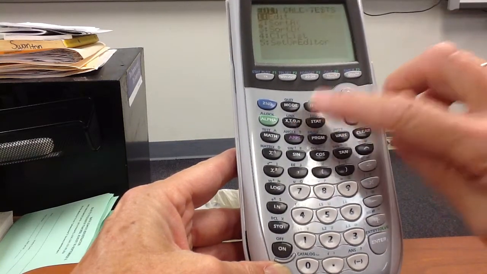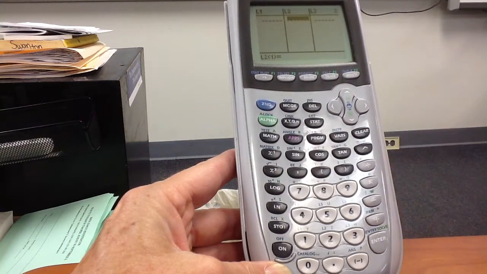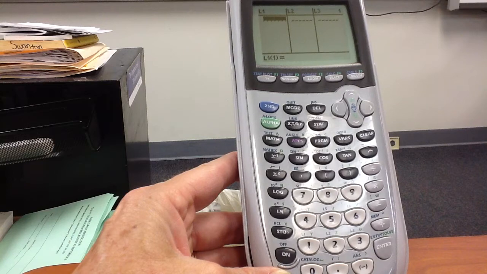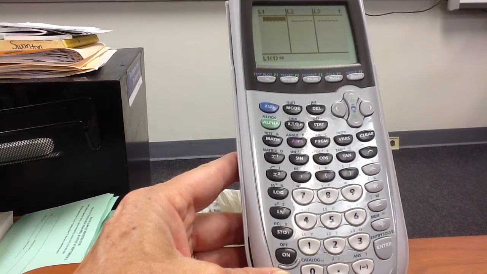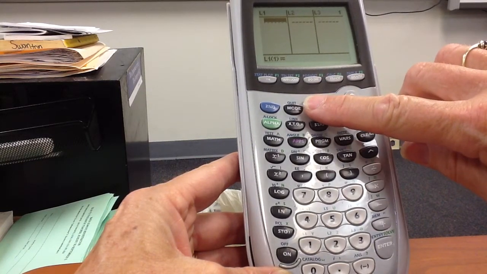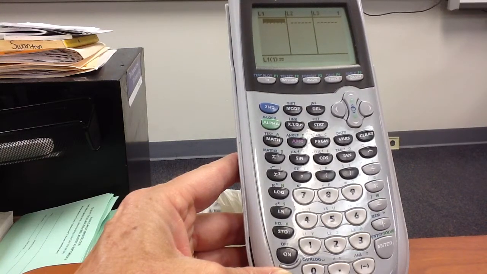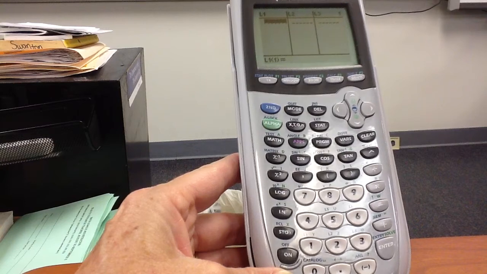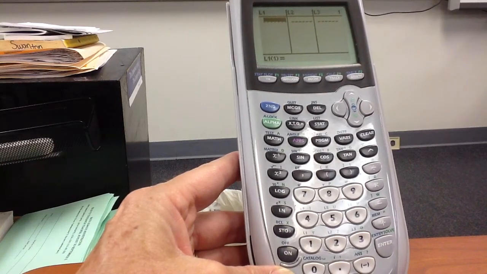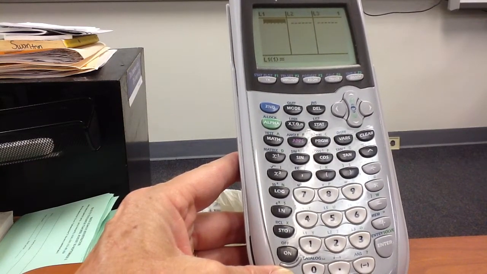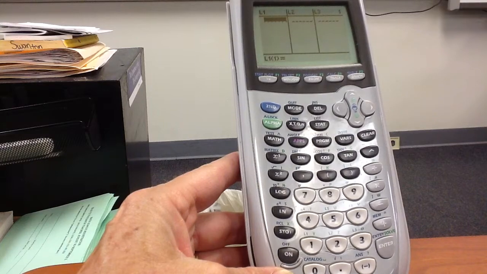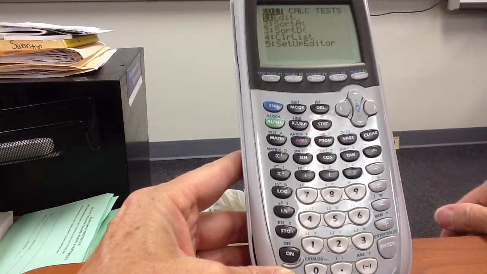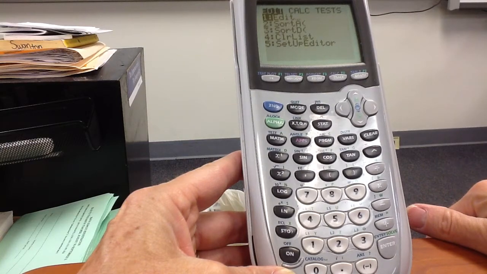Now when I go back into my Stat menu and hit Edit, notice that my columns are both empty. You can also, using the Delete button on your calculator, physically delete each item individually. That's not such a bad idea unless you have 50 items in each column, and then that takes forever. So you do have in your Stat menu the Clear List option. Take advantage of it if you wish.